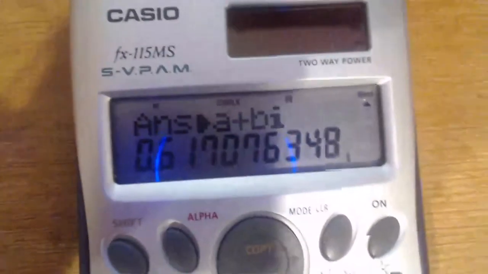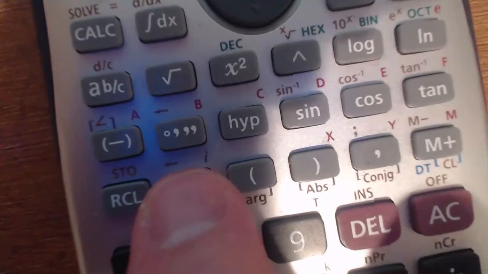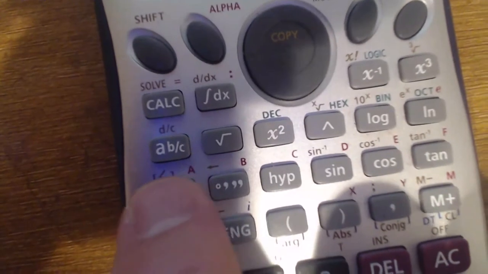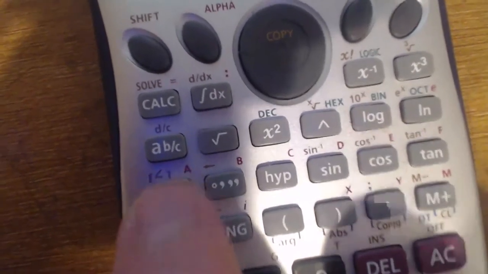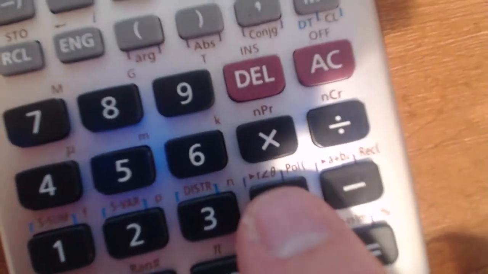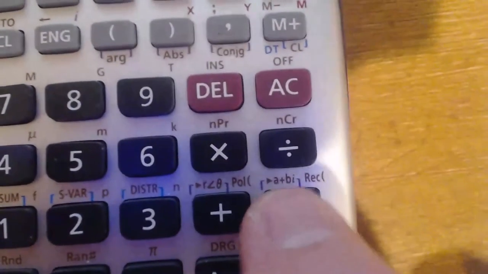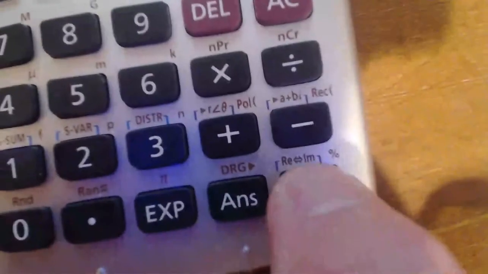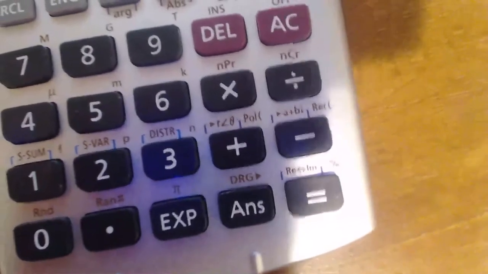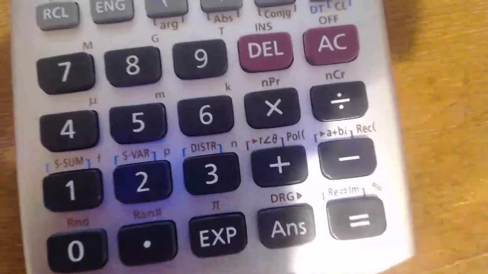So to review, the only buttons you really need to use are this button here to enter the imaginary part in rectangular form, this button here, and you do need to use the shift key to get the angle part if you're entering the complex number in polar form. This button here with the shift key converts rectangular form to polar form. This button here with the shift key converts polar form to rectangular form. And this button here with the shift key toggles between the real and the imaginary if you're in rectangular form, or the magnitude and phase if you're in polar form. And basically, that's all you need to do.